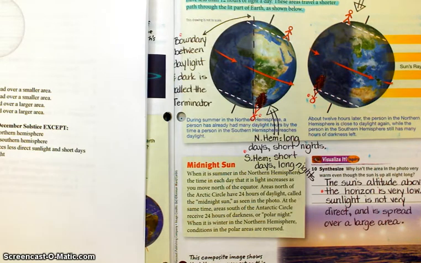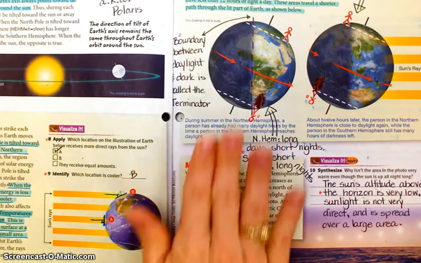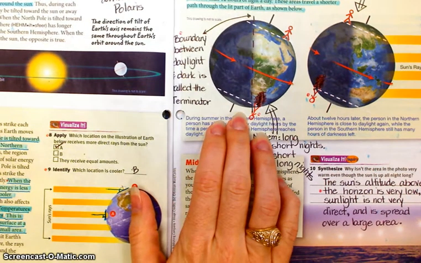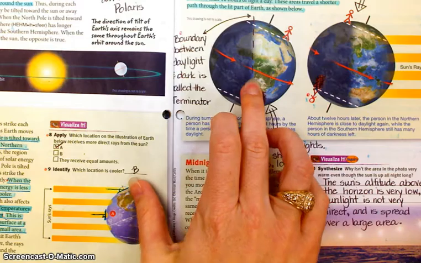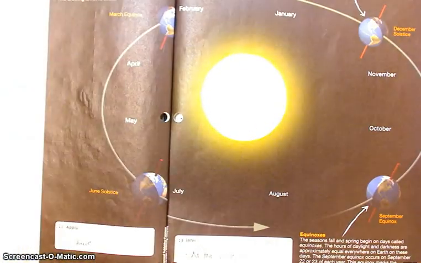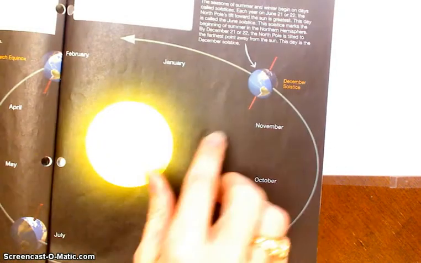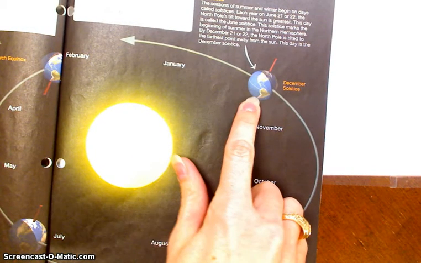If you think about, let's see, this would be June. This is also June. So let's see if we can find one for December. I know this thing has a little bit of trouble when it's that dark, but look over here.